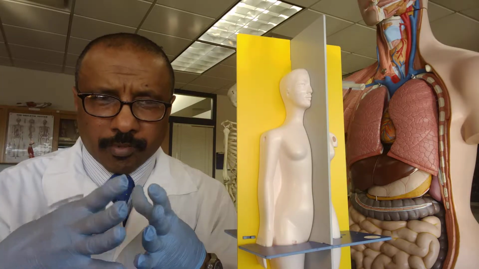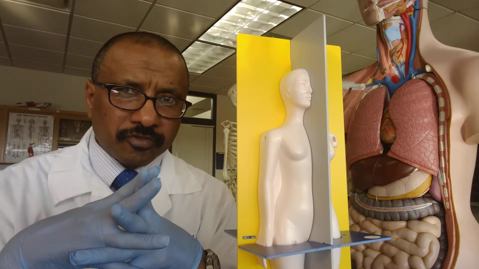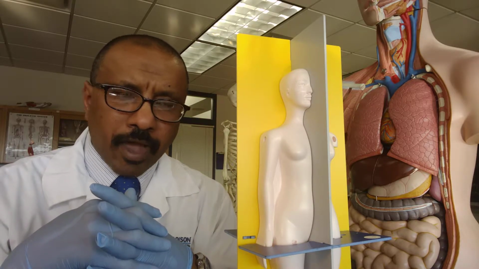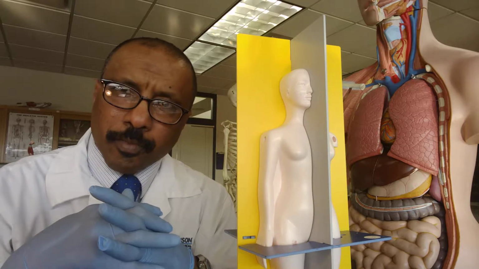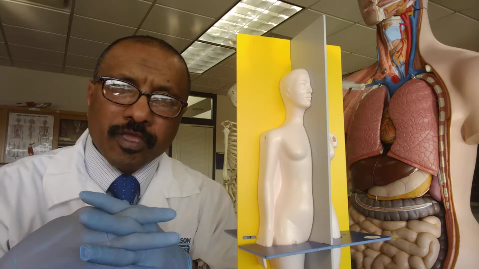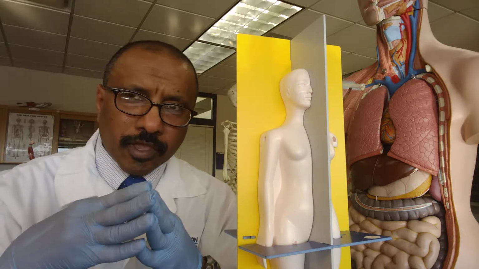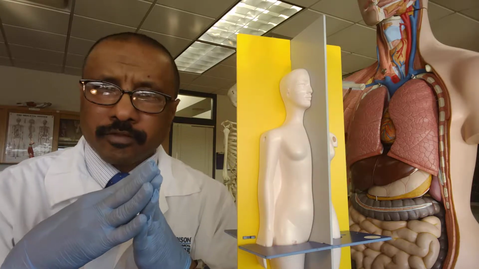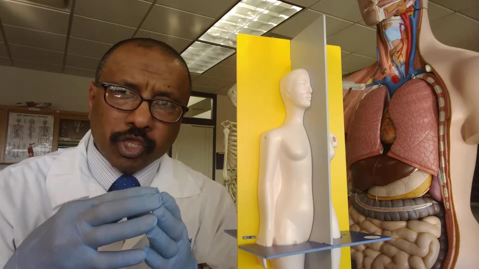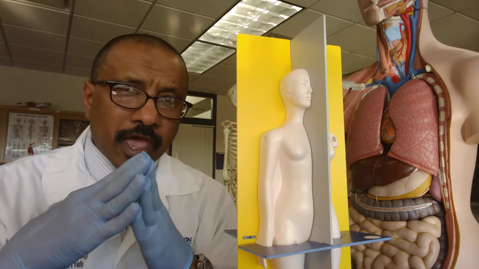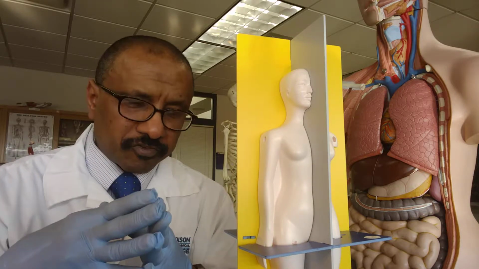We will continue talking about our anatomy and physiology sessions. This time we're going to talk about body directions, body planes, and body positions. These are terms that are frequently used in anatomy and in health care to communicate, to describe, and to analyze health and disease situations.